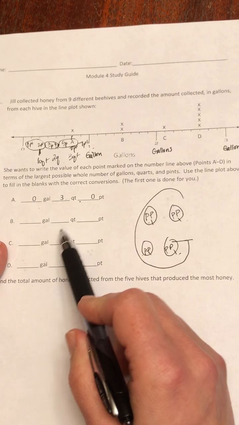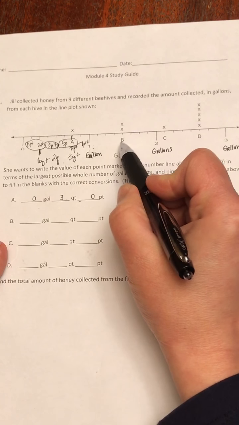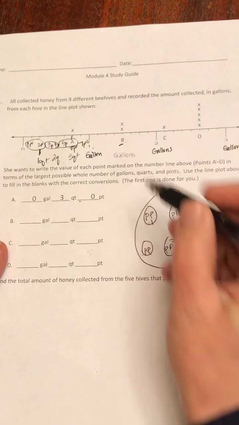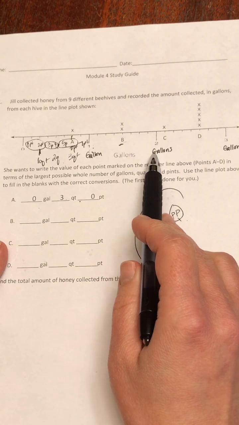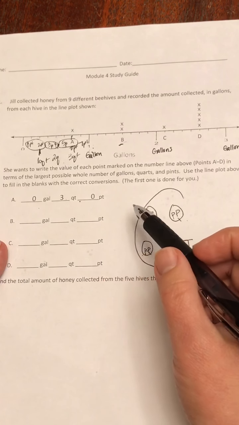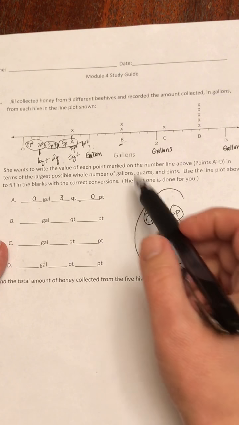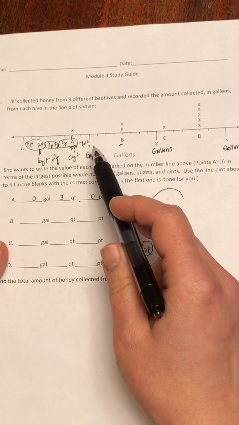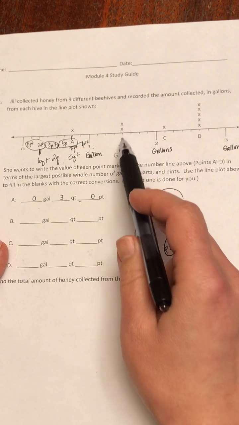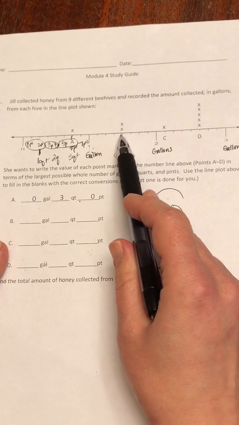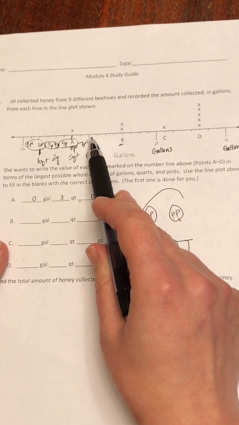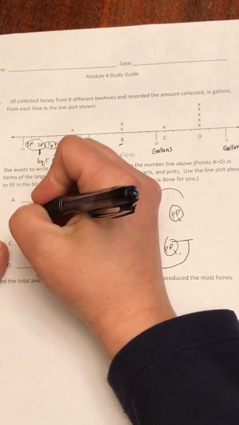Now, let's look at B. Point B is right here. So it's past 1, but it's not quite 2. So how many whole gallons do we have? We have 1. There are 2 X's, but it's not getting into that yet. It's just saying point B right here, how much is that? So it's definitely 1 whole gallon.